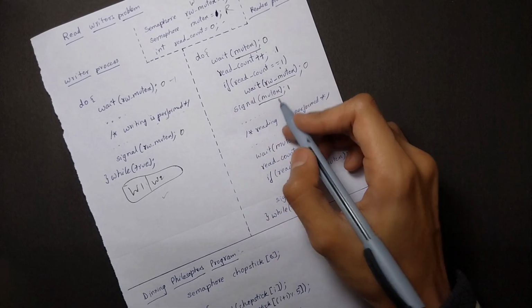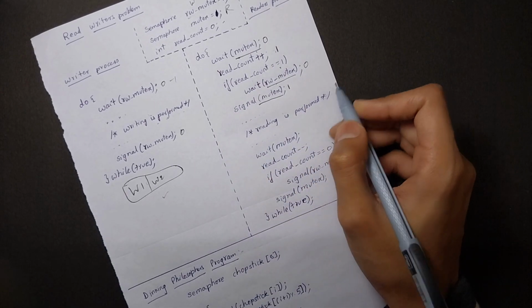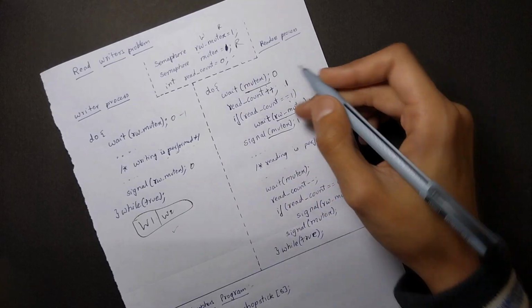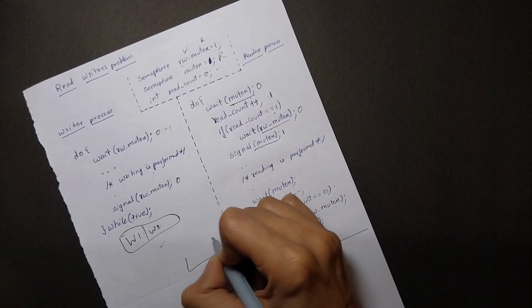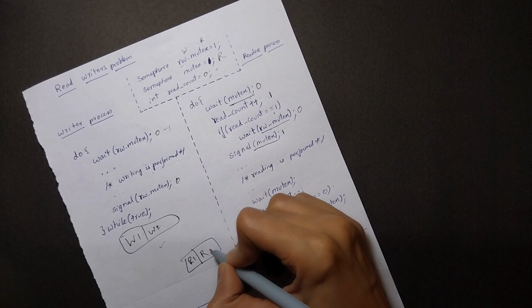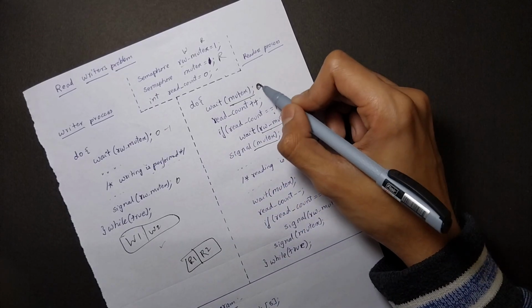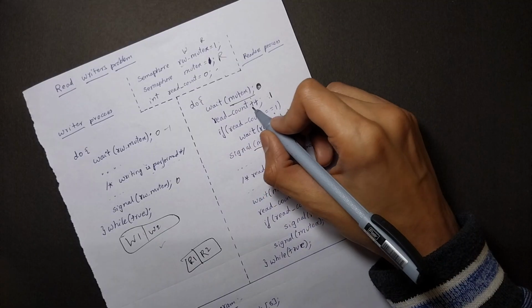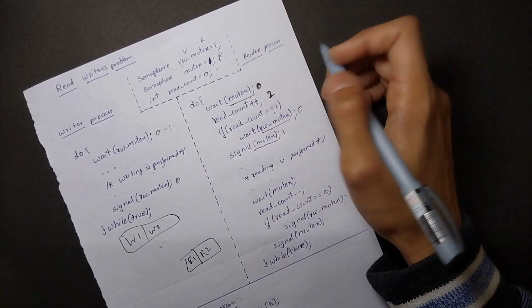Now what he does, he'll reach here, reading performed. So he will do some kind of reading, and suppose another reader comes, okay? So once again, suppose this is R1, now executed. Suppose another reader comes, R2, so he will set the mutex to 0, and then he will do reader count plus plus. So 1 will become 2. So now there are 2 readers reading.